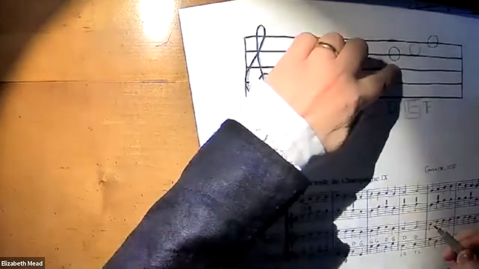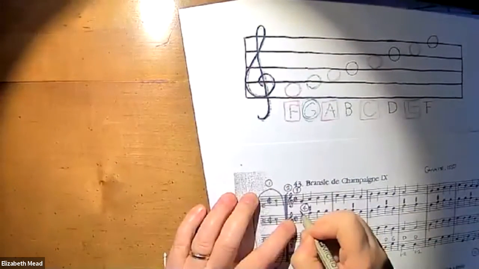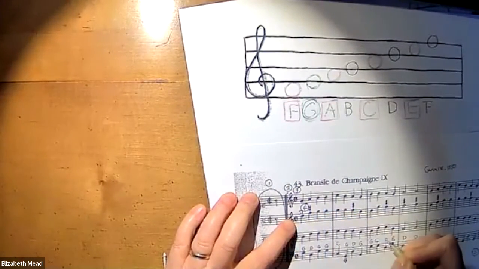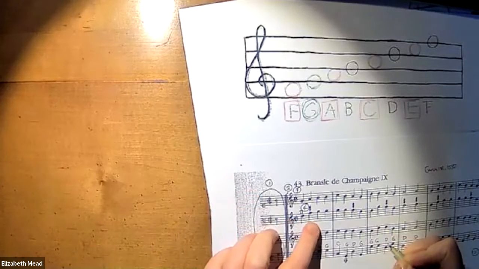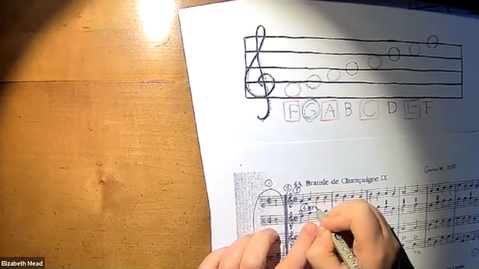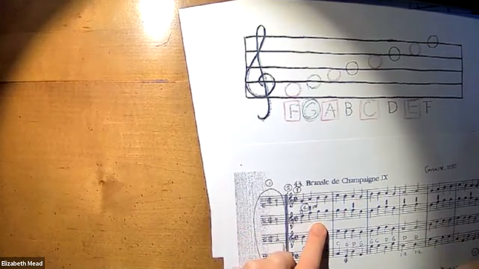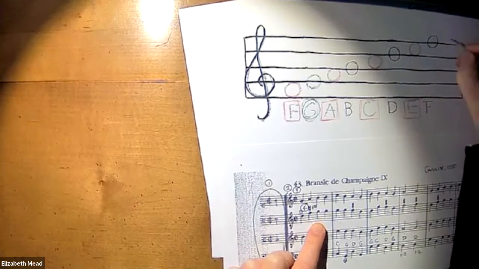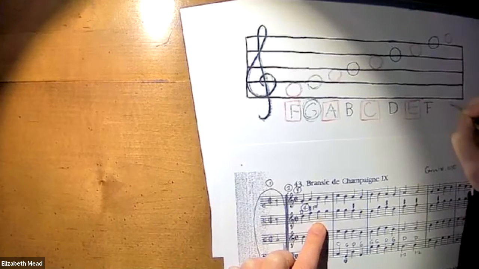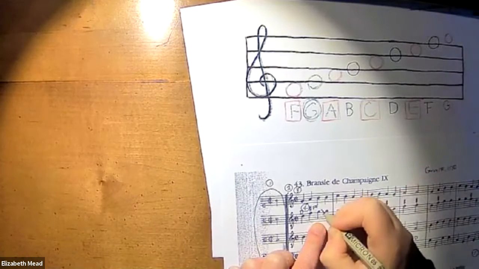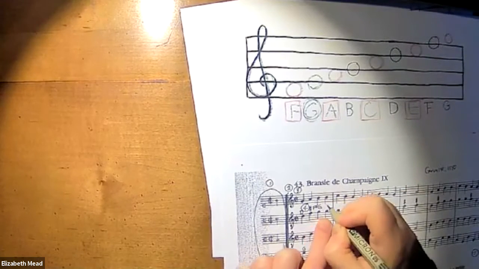When I look at my chart, and it's a D. And the top line is F, but I want to say F sharp. What's above the F? Must be the next note in the alphabet. A, B, C, D, E, F. Here's G. G. G.